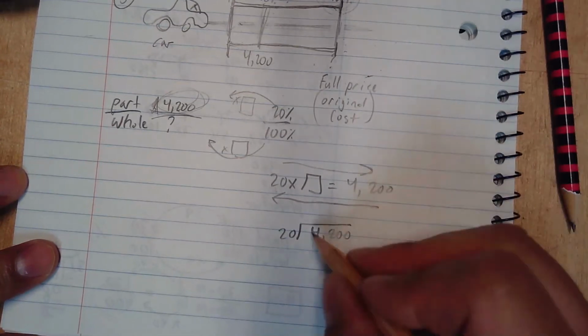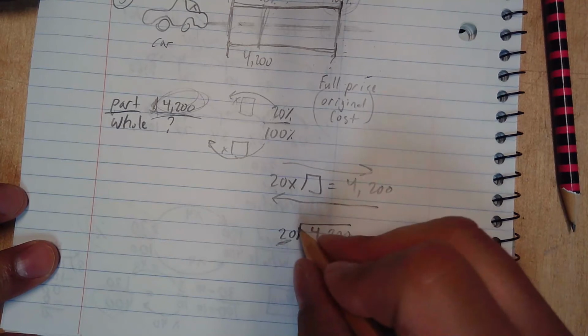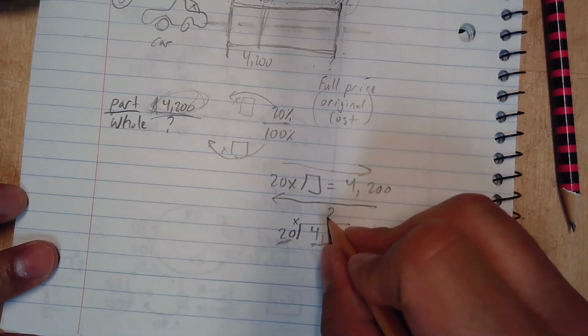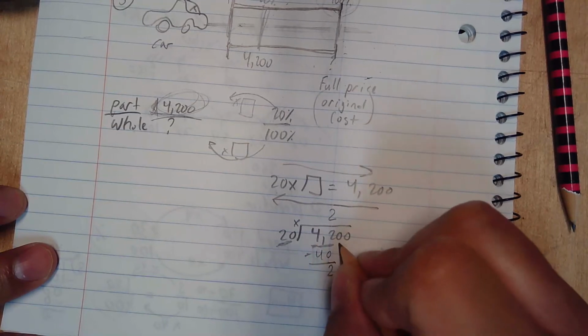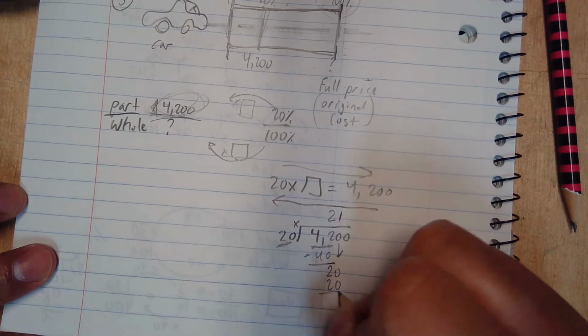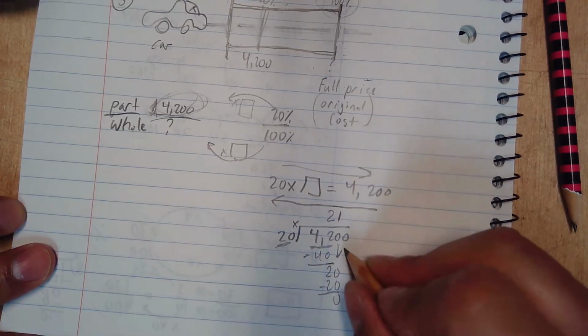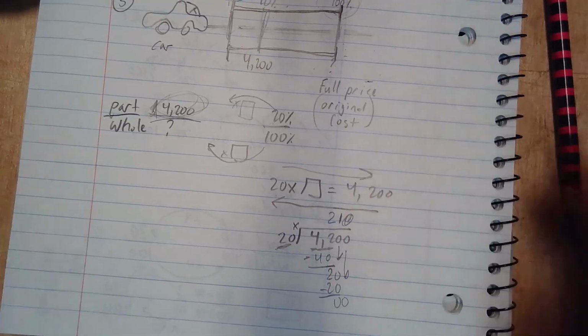I can't do it out of 4. I can do it out of 42. 20 times 2. I subtract, I'm left with 2. I bring down the 0. 20 times 1 is 20. I'm left with nothing. I bring down the 0. 20 times 0 gives you nothing, and there's your answer.